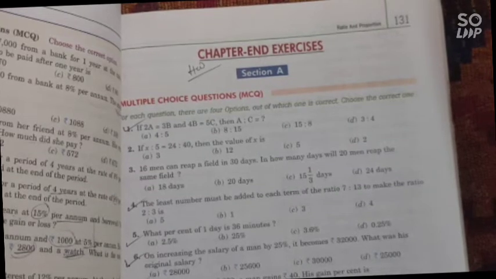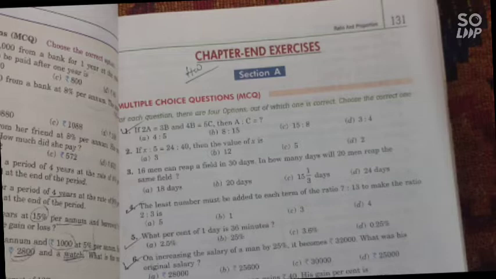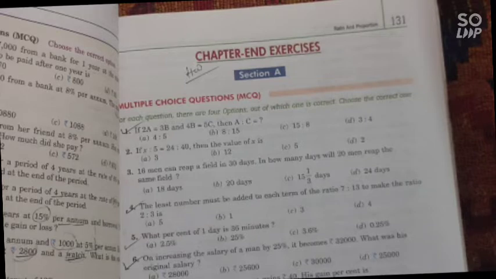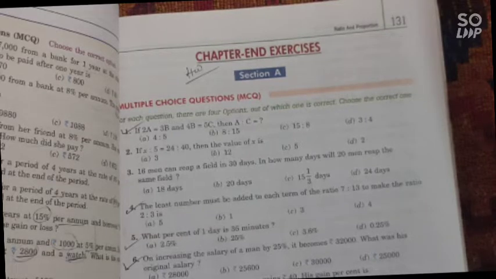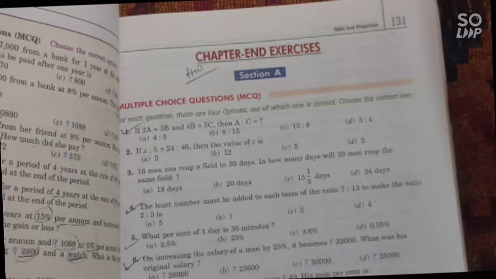This is the chapter end exercise from chapter number 5. You will get all the remaining videos from this chapter in the maths playlist for class 7. First of all, you need to watch all the videos from this chapter. Then you will watch this video and complete this chapter and exercise.